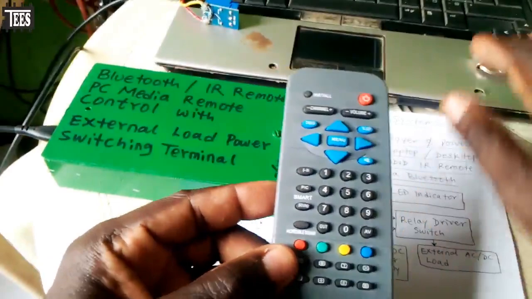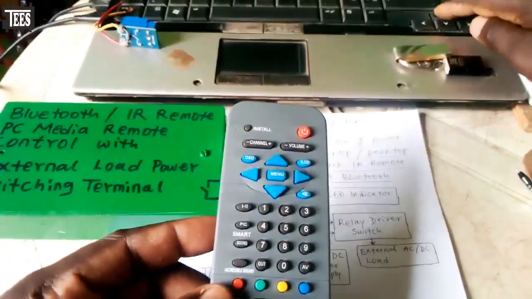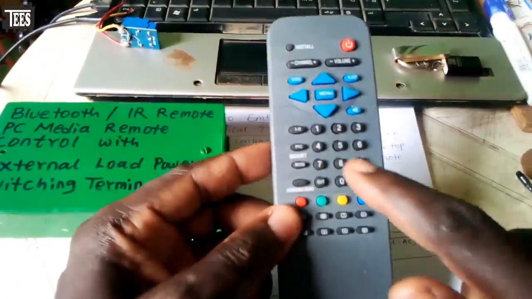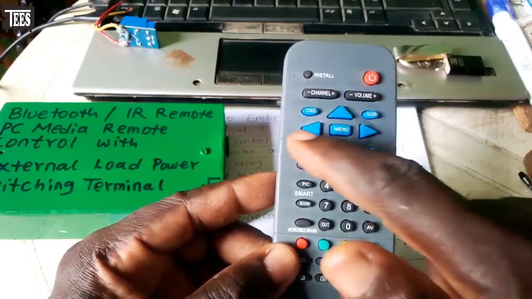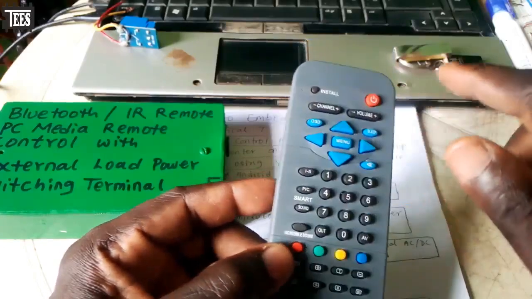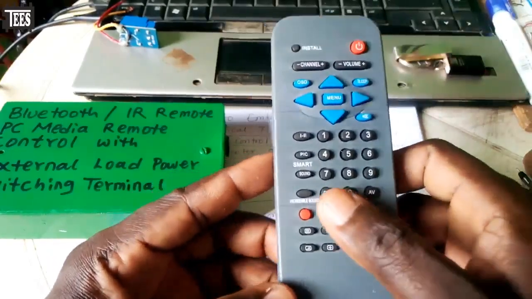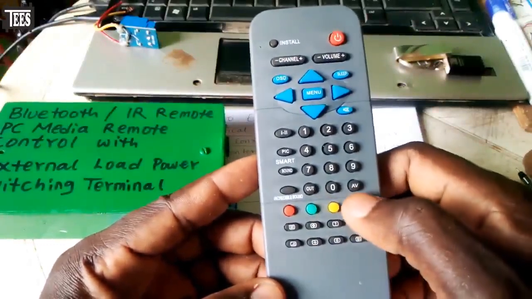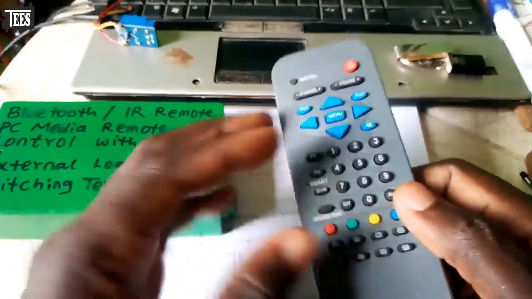If you look at the arrow keys on your laptop keyboard, I mapped these buttons to the arrow keys: up, down, left, right. This menu key I mapped to the enter key. One of these green ones I use as play. Then this is previous, and this is next. You understand? That's what I did here.